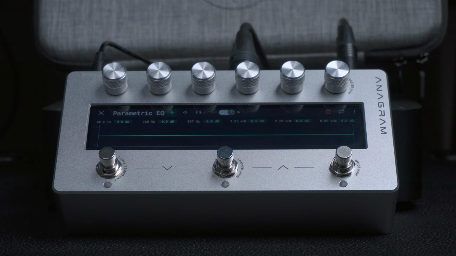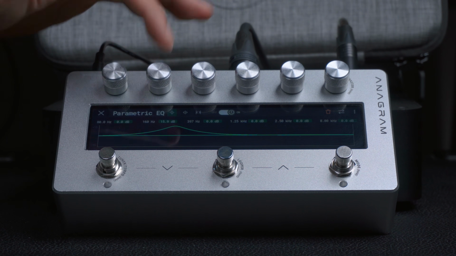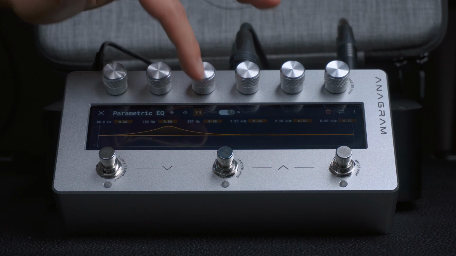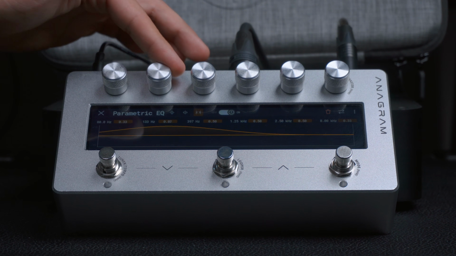For the final block, we have the new Parametric EQ block, and this one is pretty similar, almost identical to the global EQ. The only difference now is that you can adjust scenes and also set up stomps and also stomp macros. So similar to the global EQ, we can control all the 6 bands that you see on the screen. We can control the gain, the frequency position, and the width of the EQ filter.